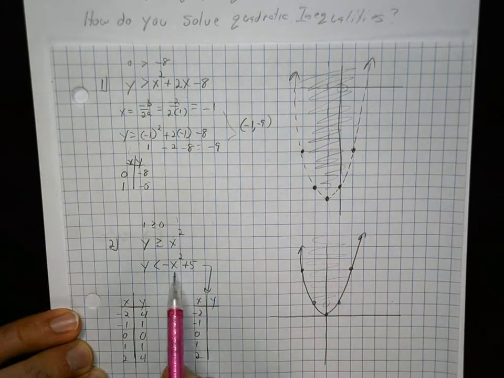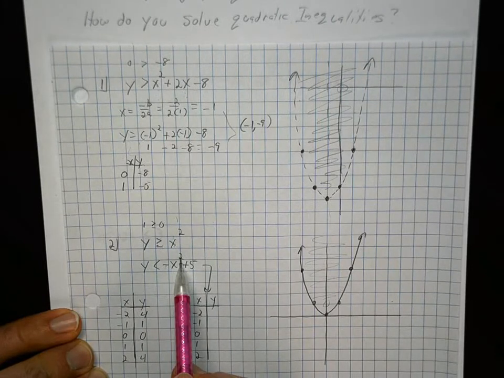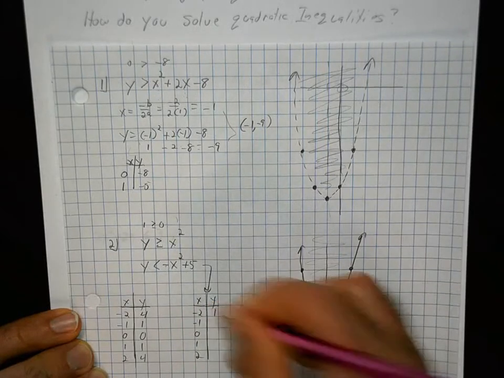Okay, so I have y less than or equal to negative x squared plus 5. Be careful with this sign here. We have to square and then multiply by negative 1. So negative 2 squared is 4. This makes it a negative 4 plus 5, which is 1.